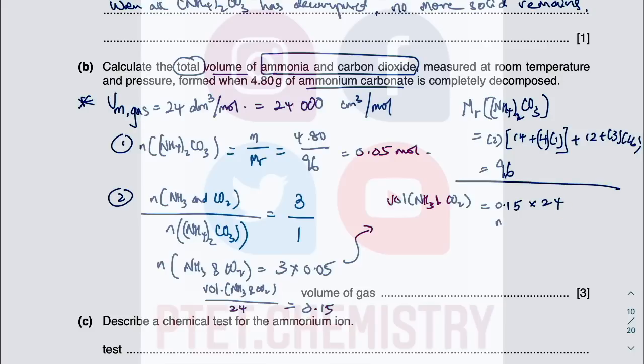If I show you, this is 0.15 mole, this is dm cube per mole. So you can write down your unit to be clear. See, dm cube per mole. 1 mole of any gas at room temperature and pressure has this volume of 24 dm cube. Mole and per mole will cancel, so that times 24 is 3.6 dm cube.